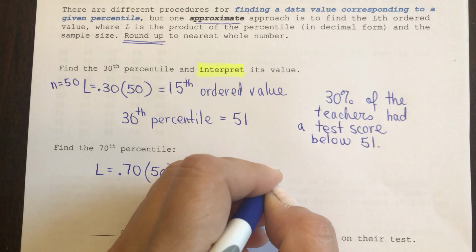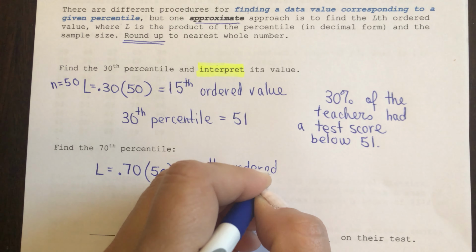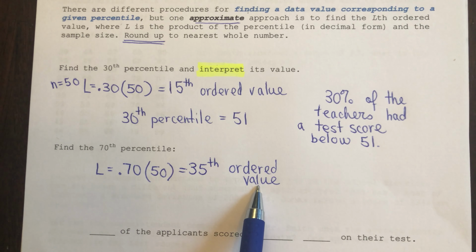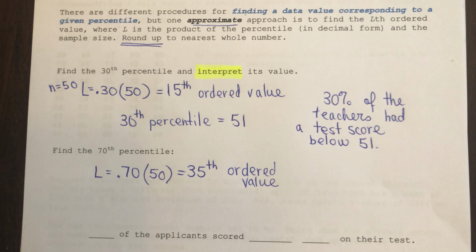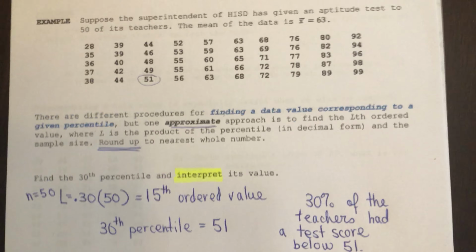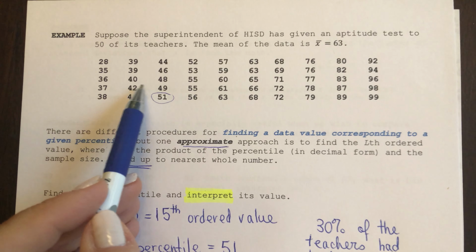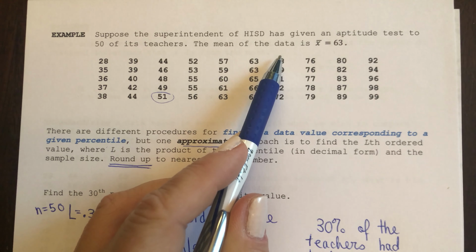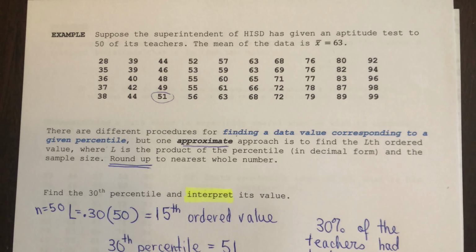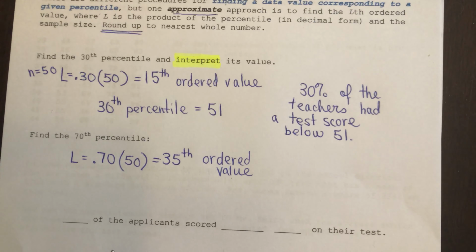And again, I'm writing ordered value so you don't forget that it's in the ordered array that you are looking, okay? So let's go ahead and find the 35th ordered value. And so we have 5, 10, 15, 20, 25, 30, 35. That would make it a 72, okay?